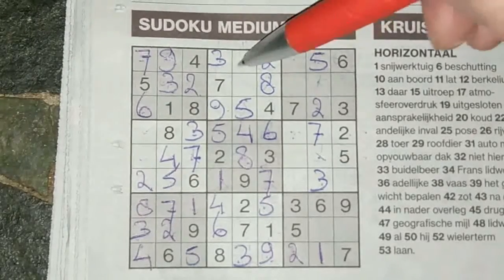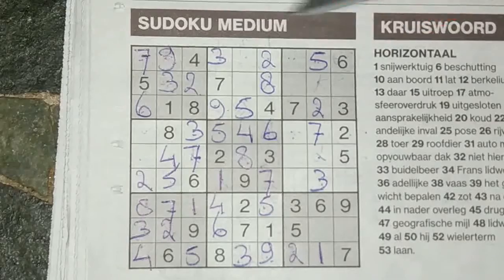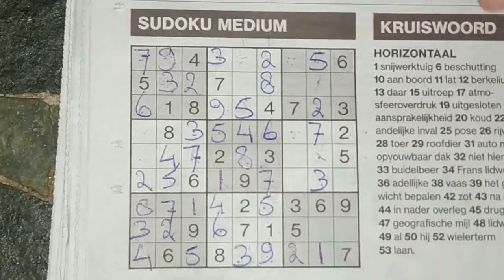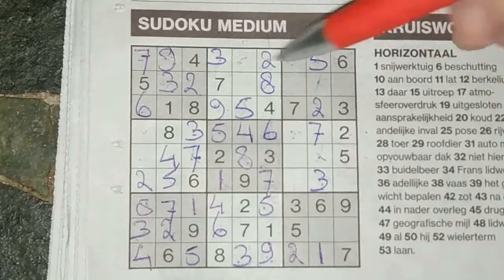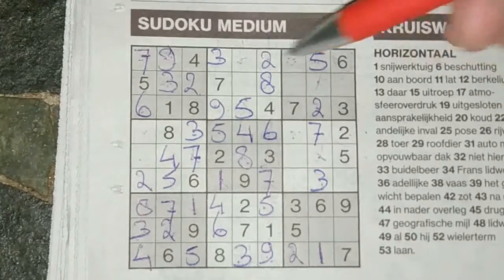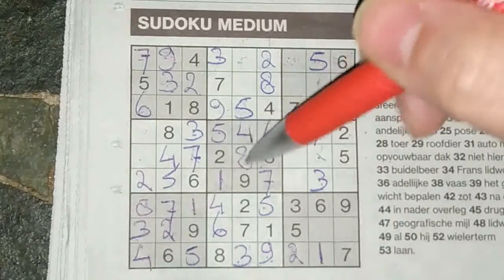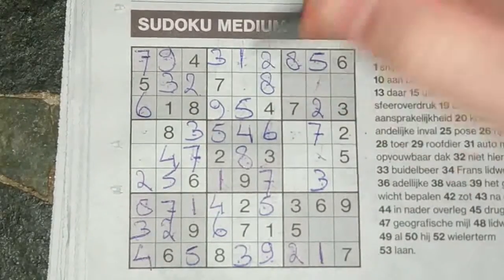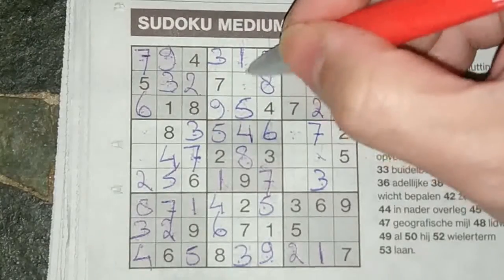Well, these two, for the first row, the 2 missing numbers are 1 and 8. Correction, 1 and 8. I see here an 8, so no 8 there. 8 should be here, and the 1 goes there. 1 digit left for this big square for the number 6.